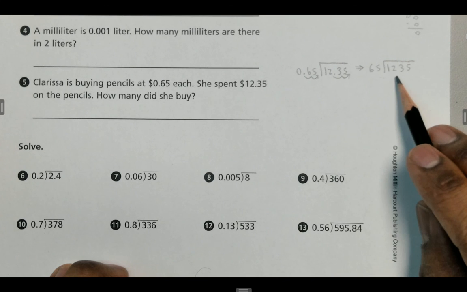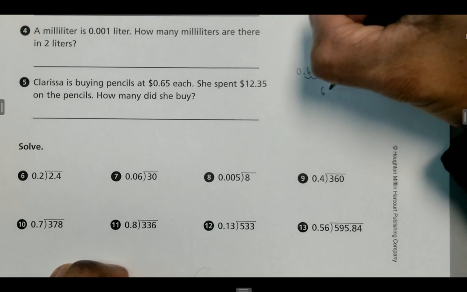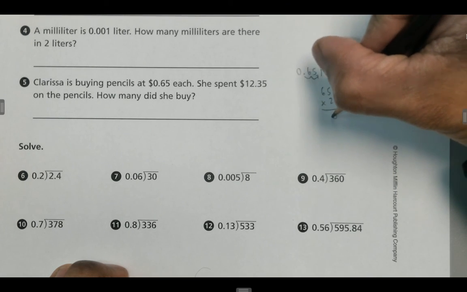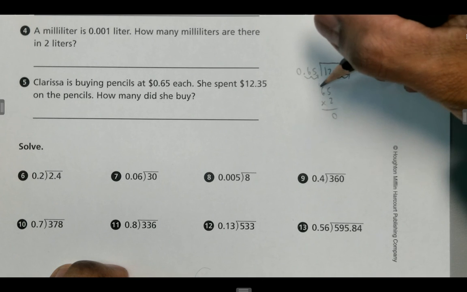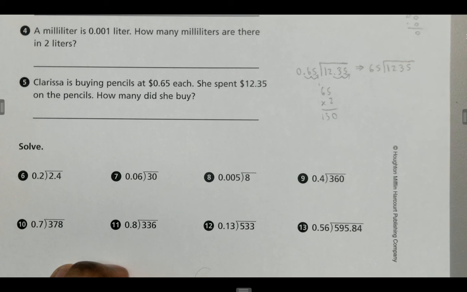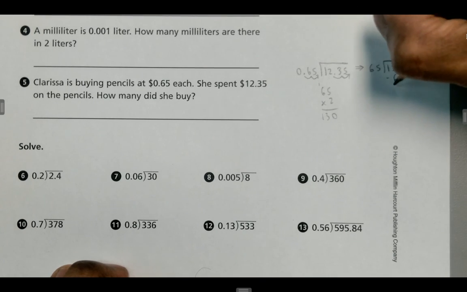65 times 1 is obviously 65. 65 multiplied by 2, let's do a side calculation. 2 times 5 is 10. 0 comes down, carry the 1. 2 times 6 is 12 plus 1, 13. 2's out. 130 is too high, so we're going with 1. 65 multiplied by 1 is 65.